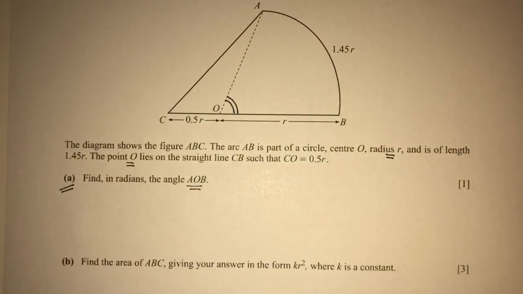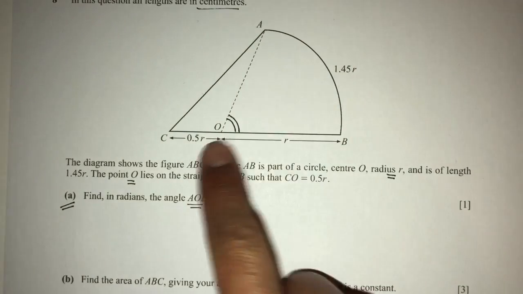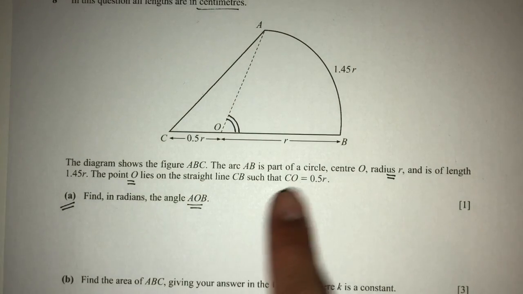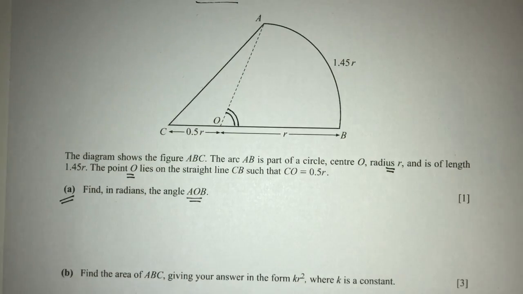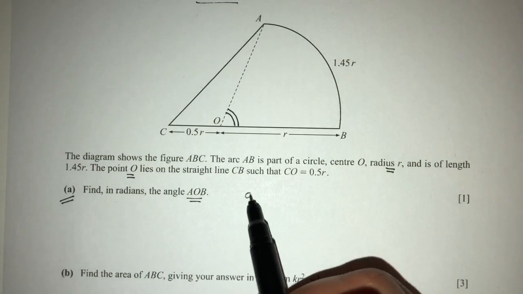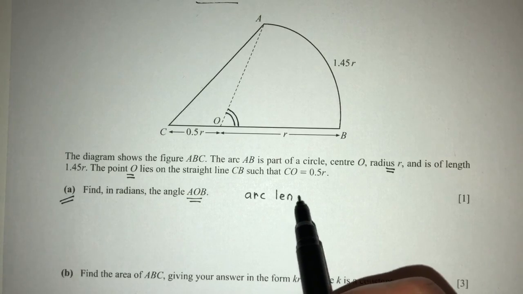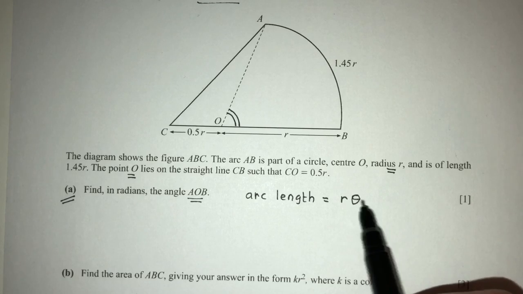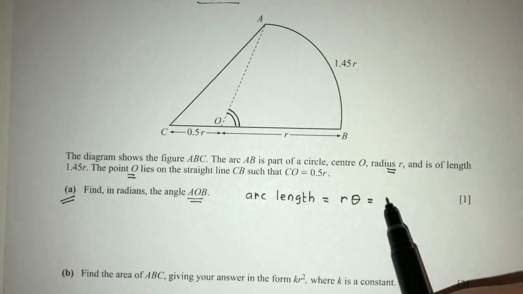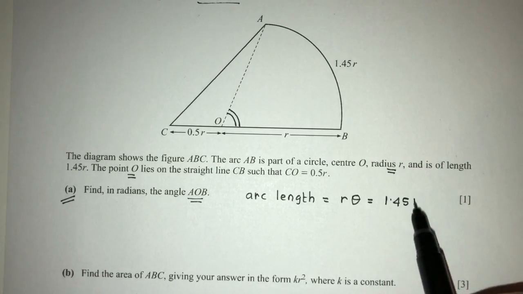So pretty easy, because we know that AOB is a sector of a circle and AB is the arc. So we have to use that to find the angle. Arc length, as we know, is given by the formula radius times the angle, and we know it is 1.45 r.